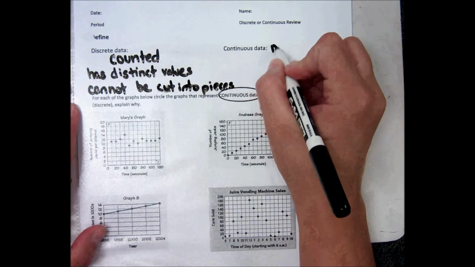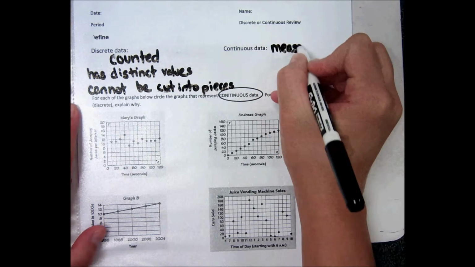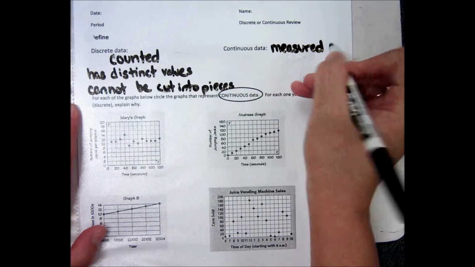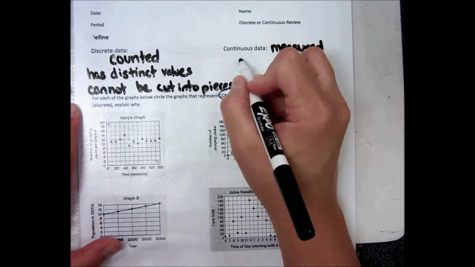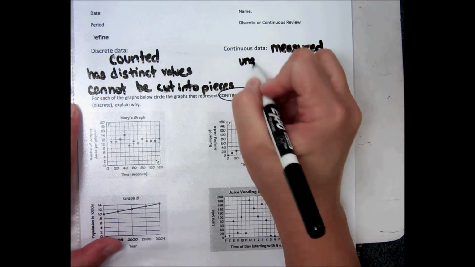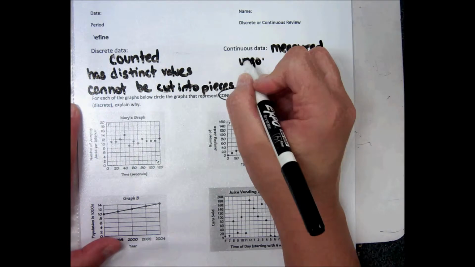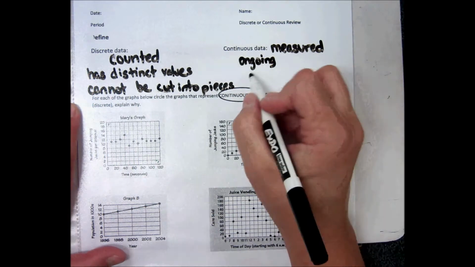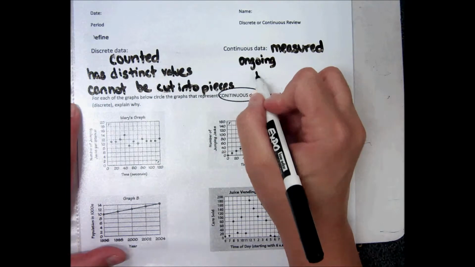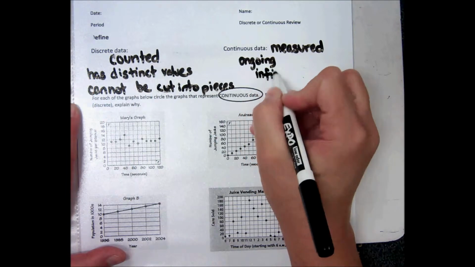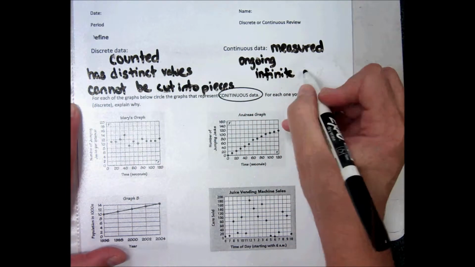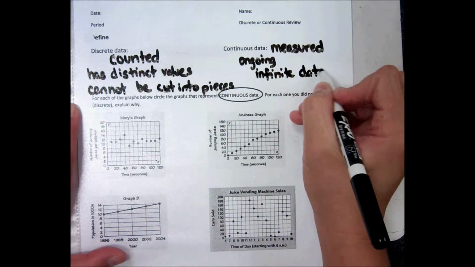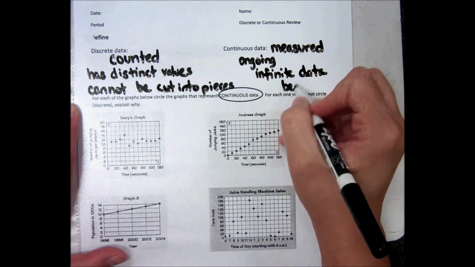Continuous data is usually measured, not counted. It's ongoing, it's uninterrupted data. Like if I was measuring your age and your height, those things continue to have data in between. There are infinite values in between the points.